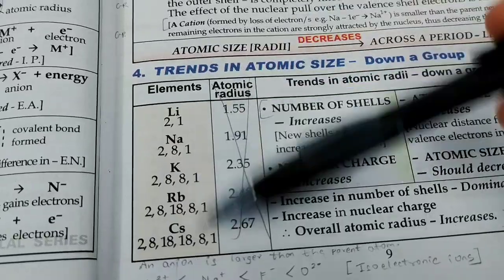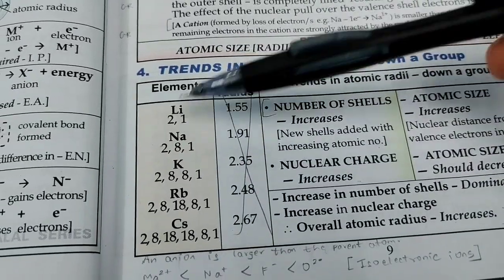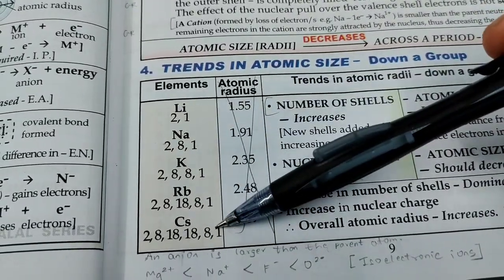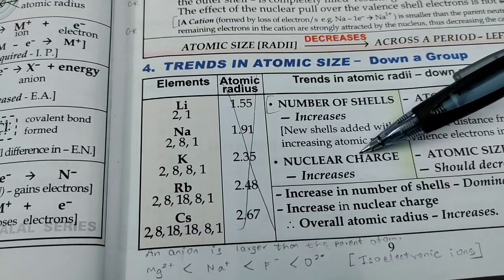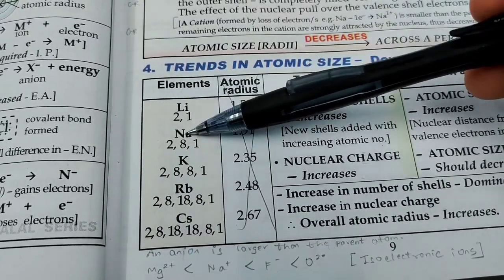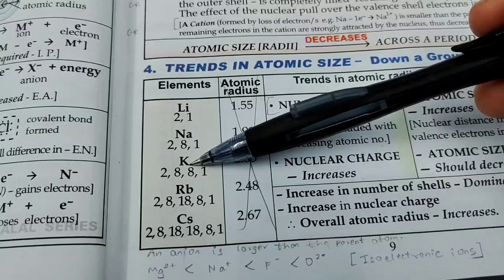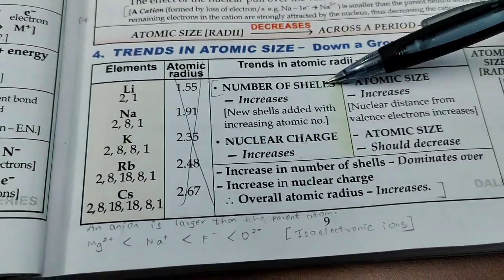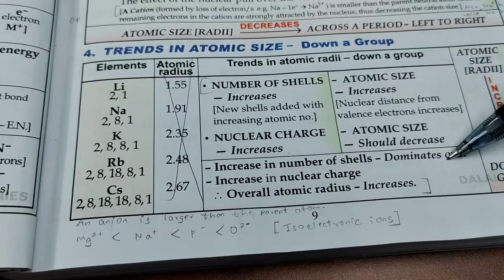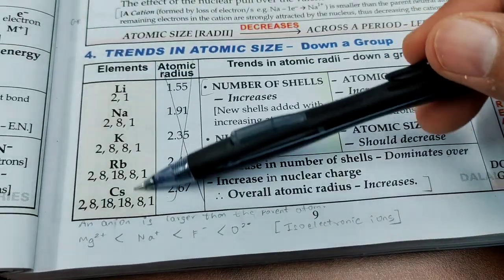Now, down the group, atomic size increases, which is obvious because number of shells are increasing. Cesium has 6 shells and lithium has only 2 shells. But the second factor was about nuclear charge. Lithium has nuclear charge of 3, 11, 19. So by that logic, atomic size should decrease. So there's a contradiction between the 2 factors. However, number of shells is the dominating factor. So overall, atomic size will definitely increase.